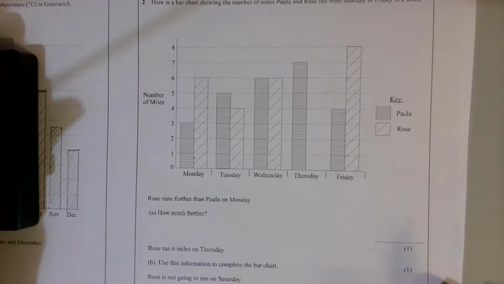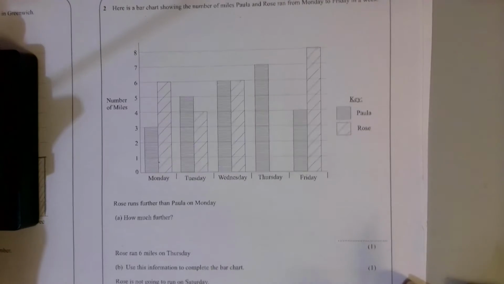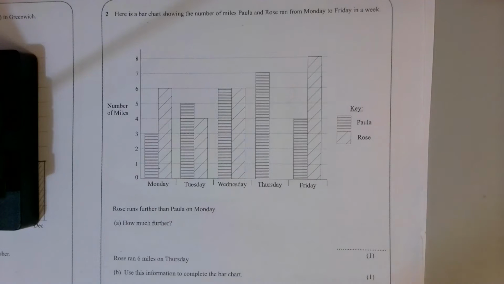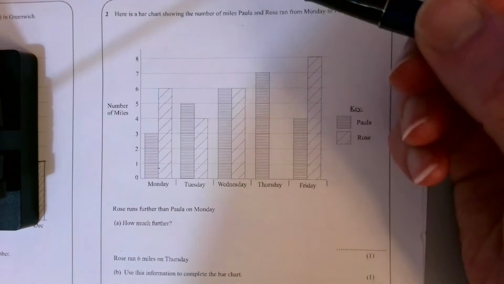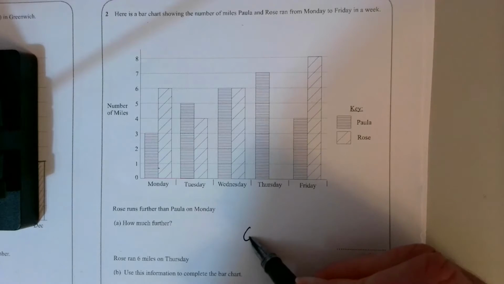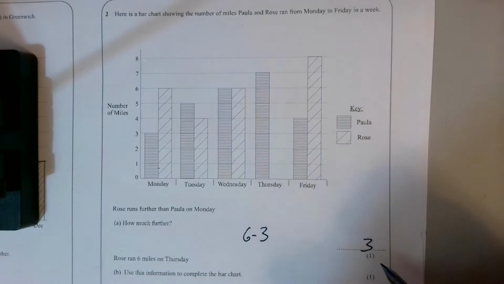Great. So on to question 2. Have a look at the beginning of that and see what you can make of that. This is what's called a composite bar graph, because you've got information for 2 different things, Paula and Rose. And one of them likes running a bit more than the other on the whole, although it depends which day it is, doesn't it? Rose runs further than Paula on Monday. How much further? So Paula's done 3, Rose has done 6, so 6 take away 3 is equal to 3.